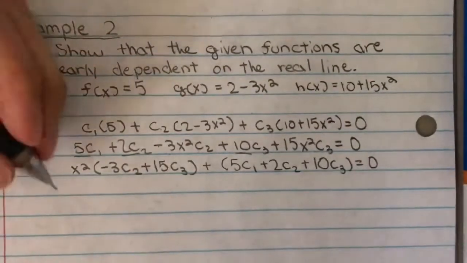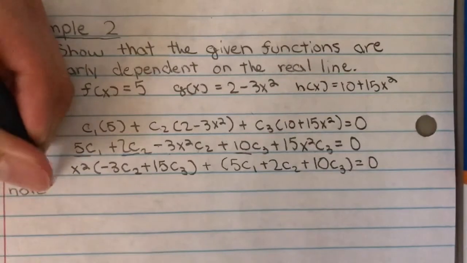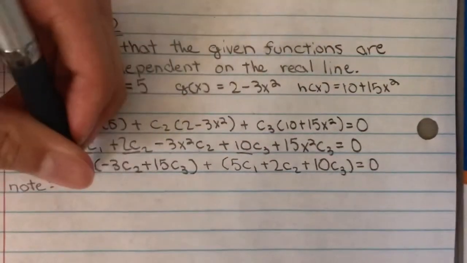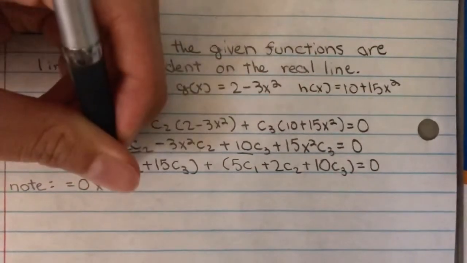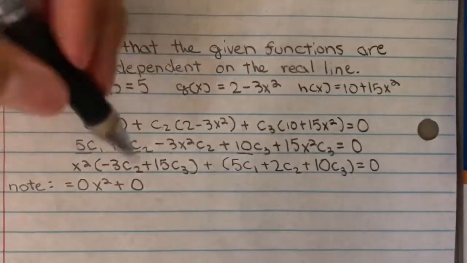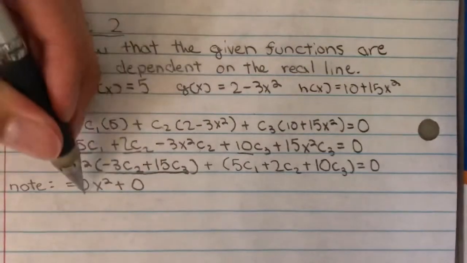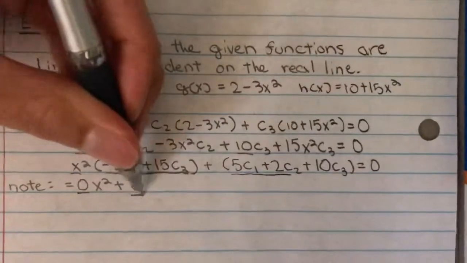A note here, after we factor them out, on the right side it says it's equal to 0, and that basically means that is equal to 0x squared plus 0. So what we can do is set the x squared terms equal to 0, and the constant terms also equal to 0.